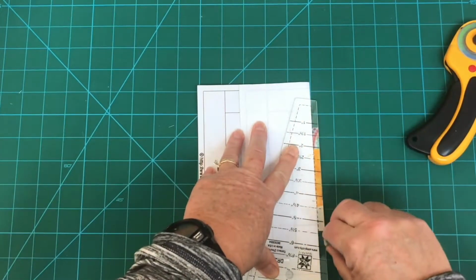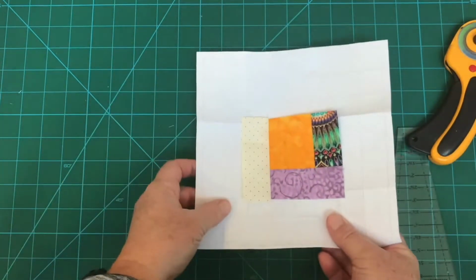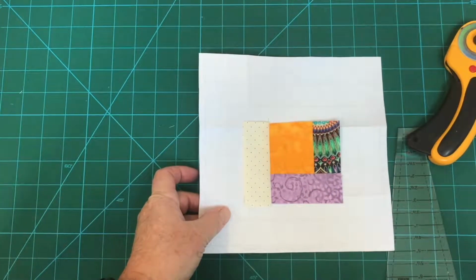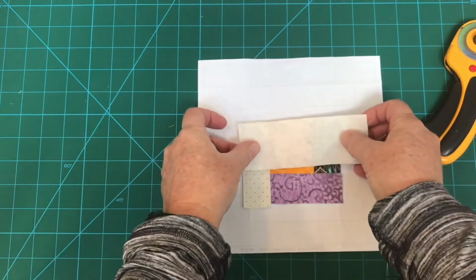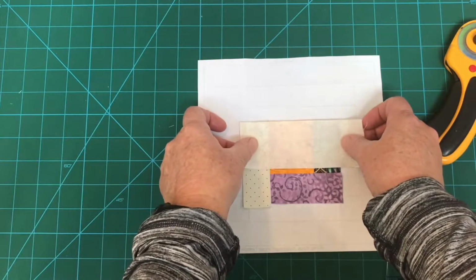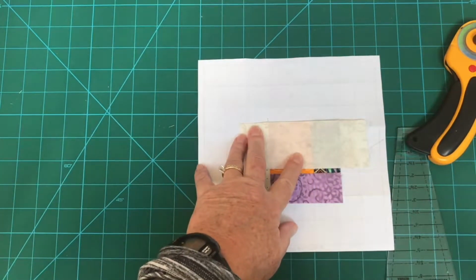And I'm still going for either white or cream. So I'll go back to my fabric stack and I'll pull up another piece of fabric. I found a white piece and I'm laying it on here. It's going to have a little bit of overhang, but that's just fine. I'm going to line it up with the other fabrics and then I'm going to drop my pin in.